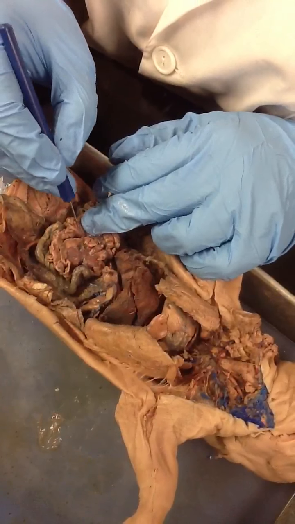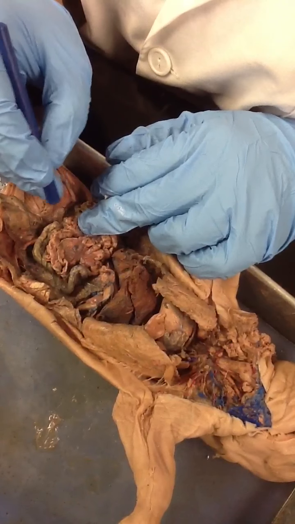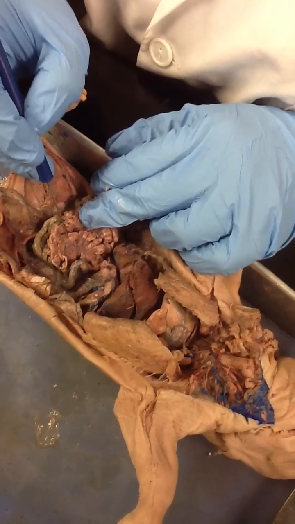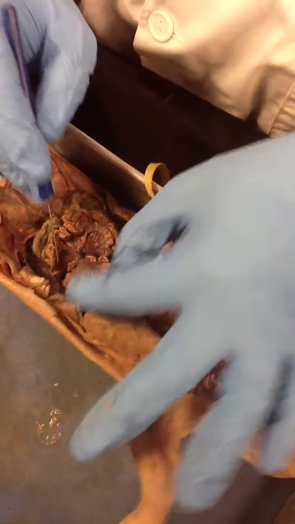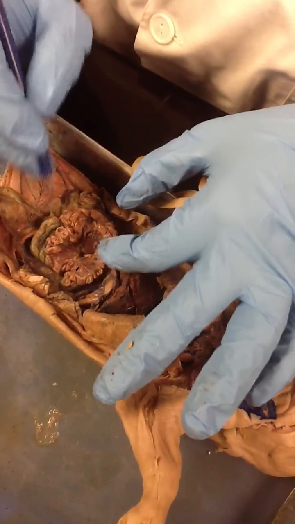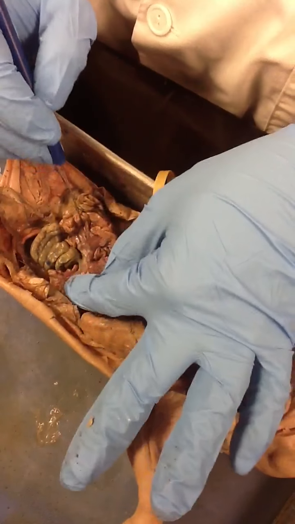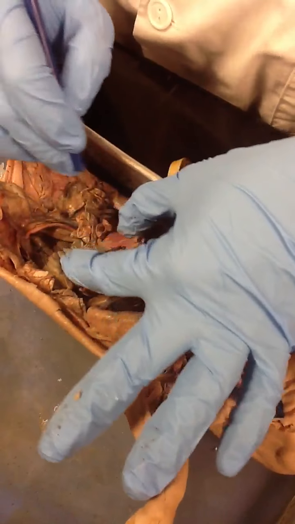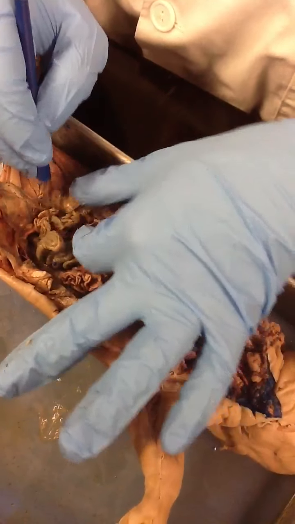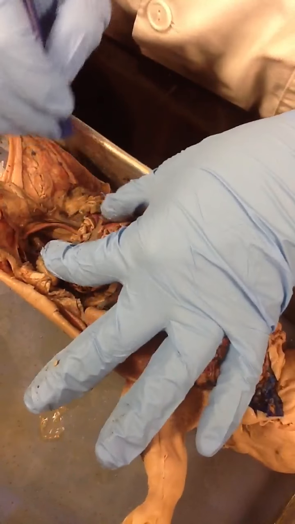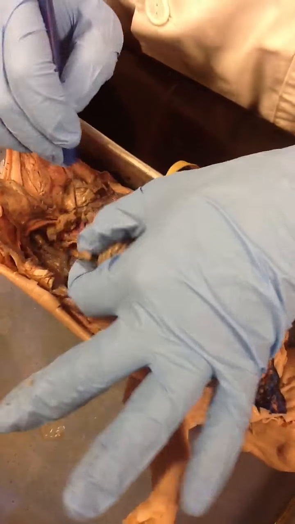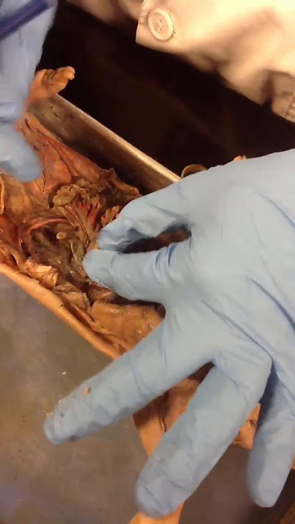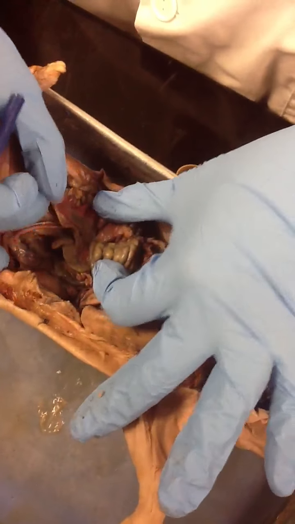So you can see here, these are the stripes. You see these stripes? Those are the blood vessels found in the mesentery. So this is all mesentery, and that basically keeps your small intestines organized. Keep looking through there until we get to the end of your small intestine and the beginning of your large intestine, which is right here. So this is the end of your small intestine.